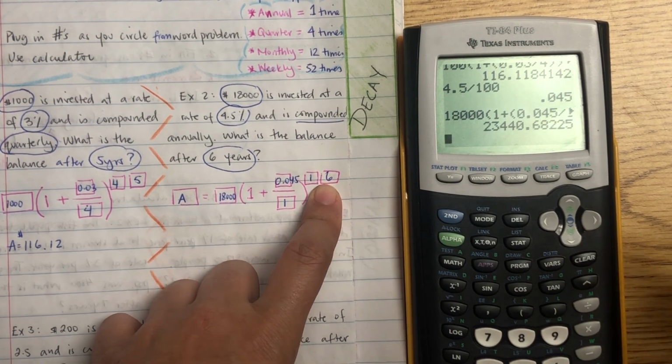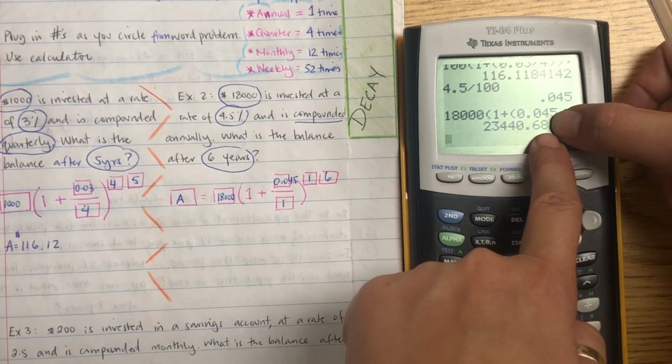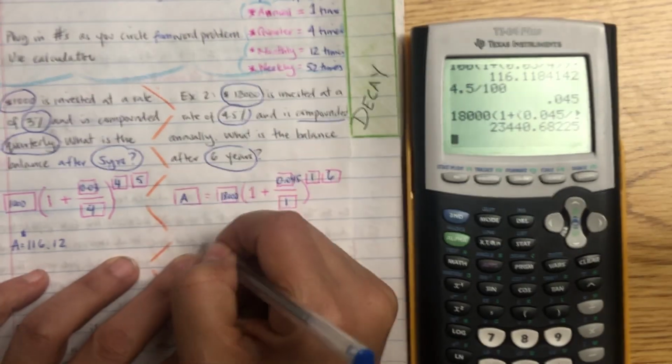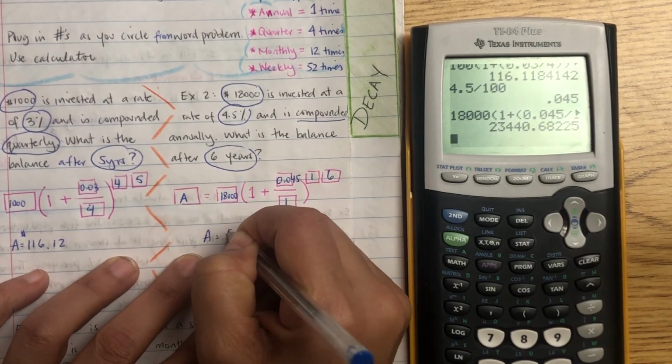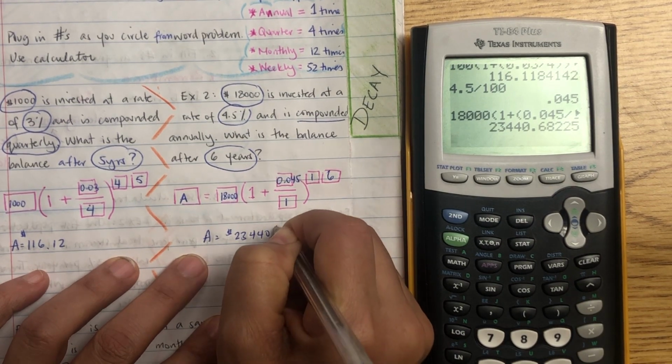Okay, so again, this is money, so I cover up, I need 2 numbers after the decimal. What does a 2 do? Nothing, so this is the answer right there. So what do I have? Total is 23,440 and 68 cents.